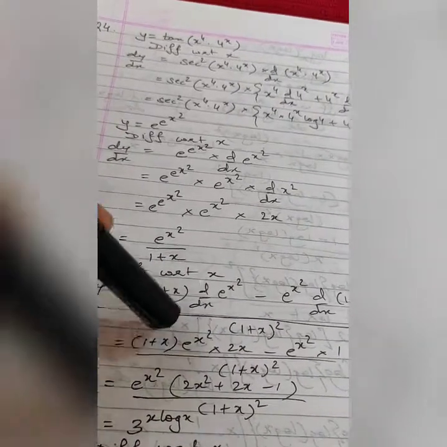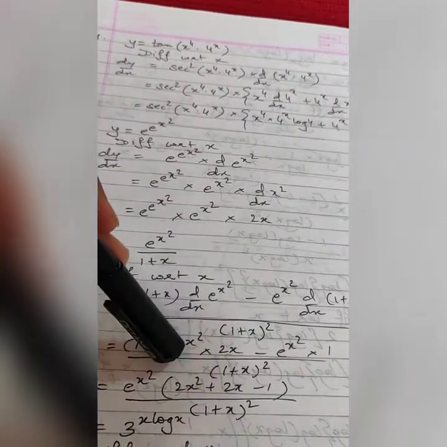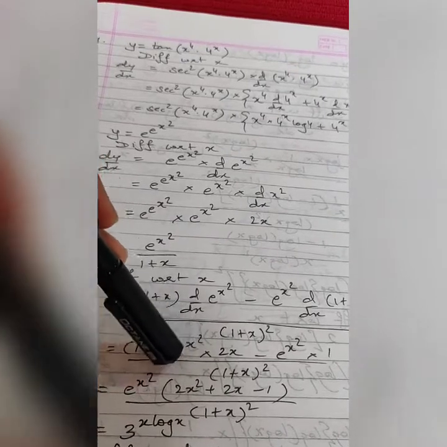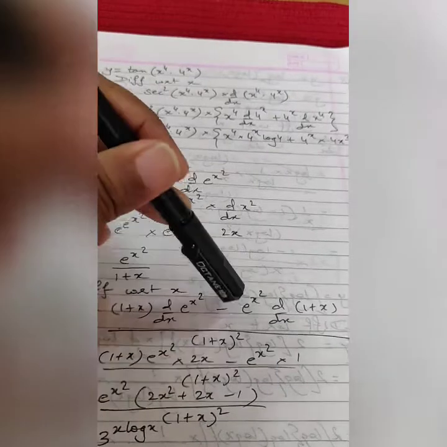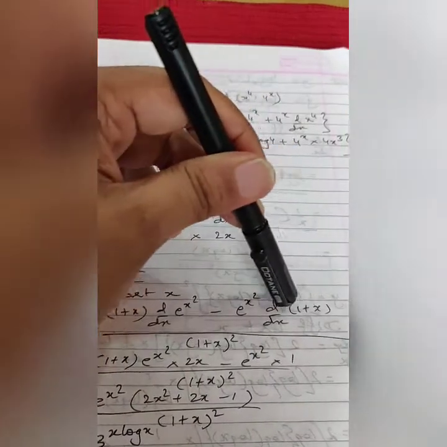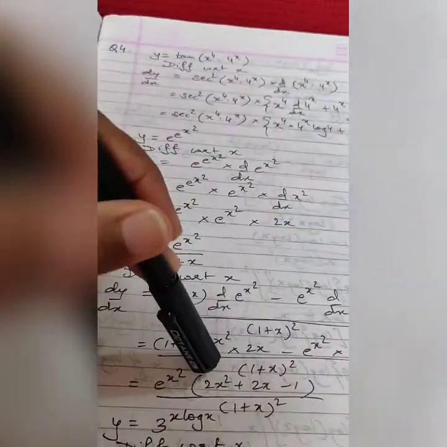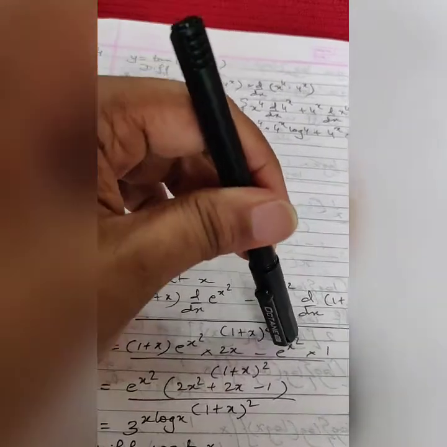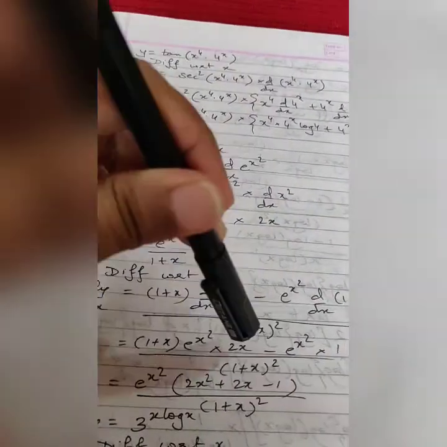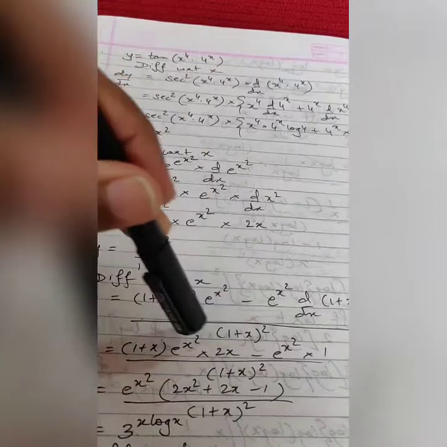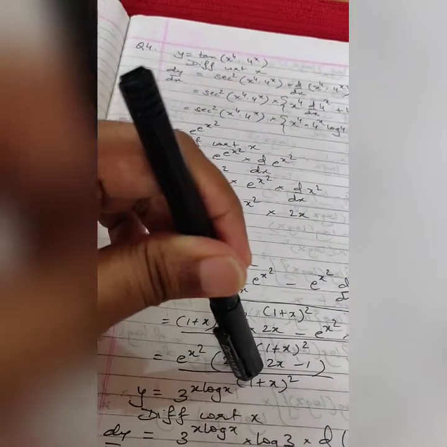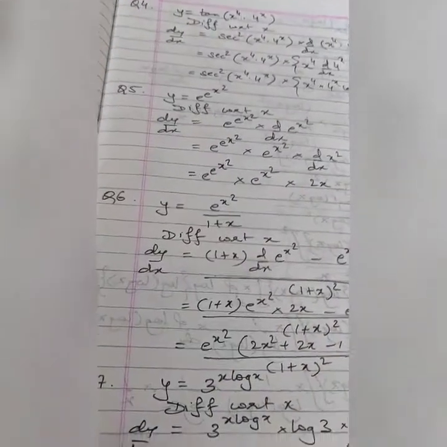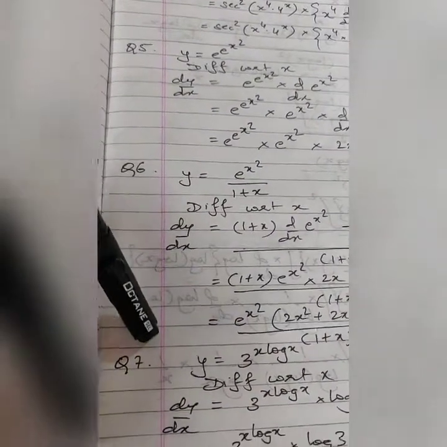So that's 1 plus x into the derivative of e raised to x square, which is again e raised to that, so e raised to x square into the derivative of x square, which is 2x, minus e raised to x square into the derivative of 1 plus x, which is 0 plus 1, so that's 1, the whole divided by 1 plus x whole squared. You take e raised to x square common, you get 2x into x, 2x square, plus 1 into 2x is 2x, and minus 1 in the bracket, the whole divided by 1 plus x, the whole squared. Come to the next sum.